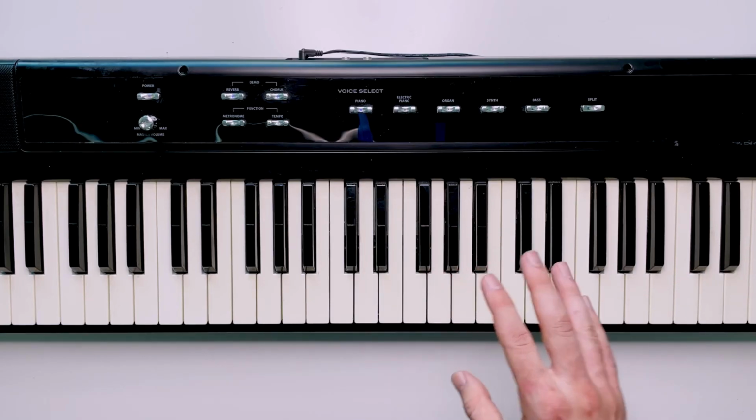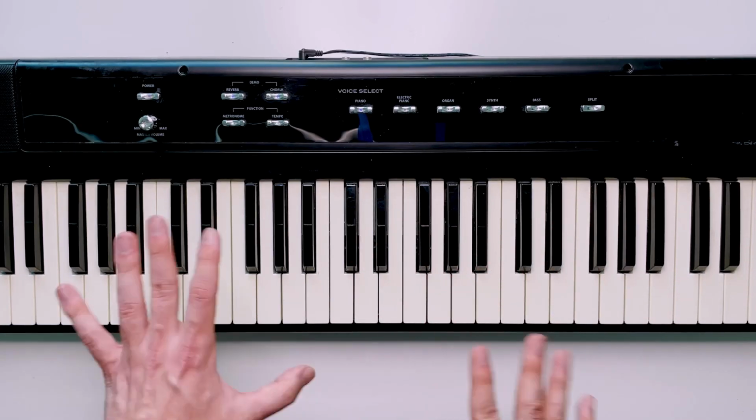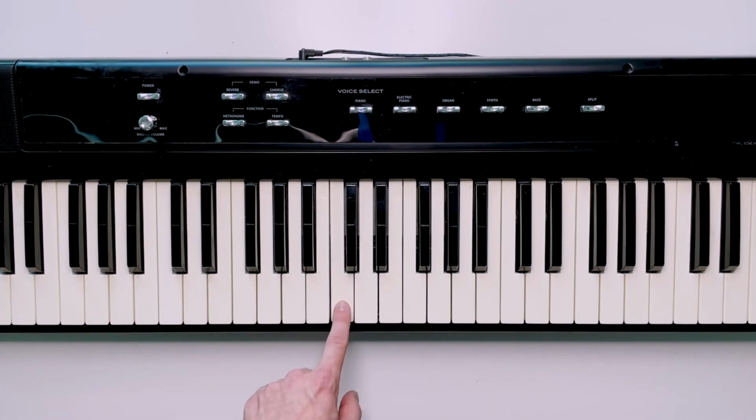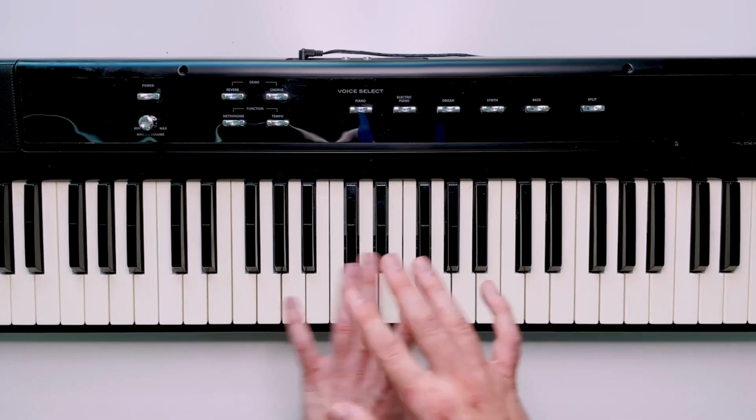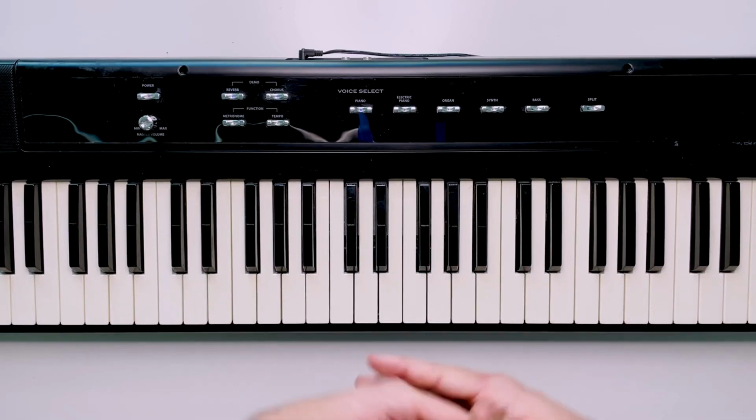That might sound complicated, but it's really not. Basically, for every note you can make a major chord and a minor chord, and then you just put it all together and you have a chord progression, and then you have songs.